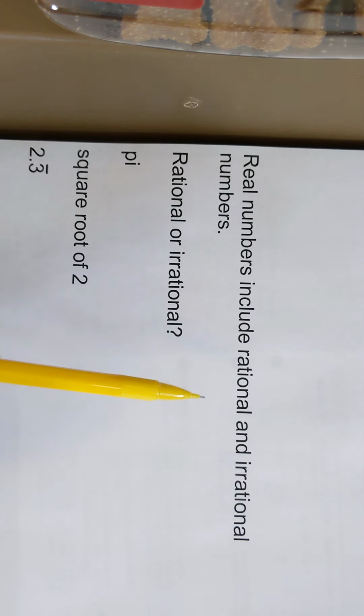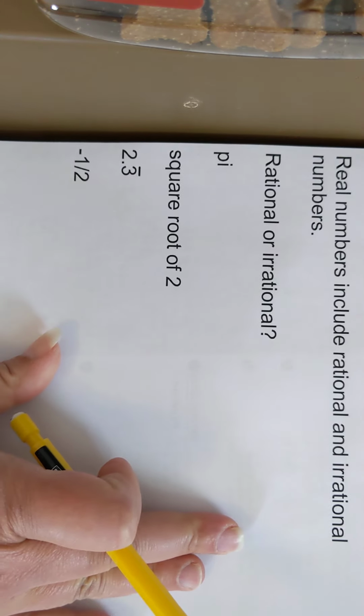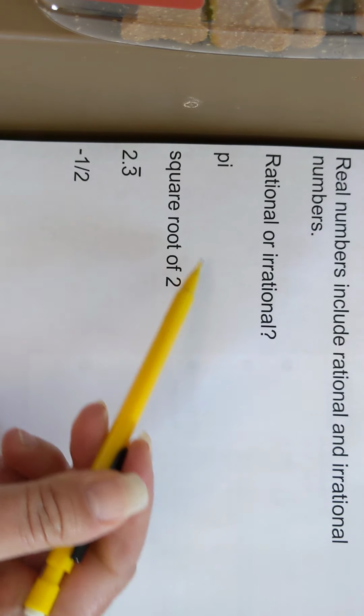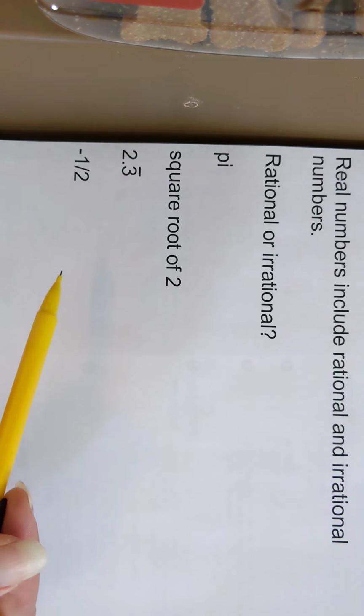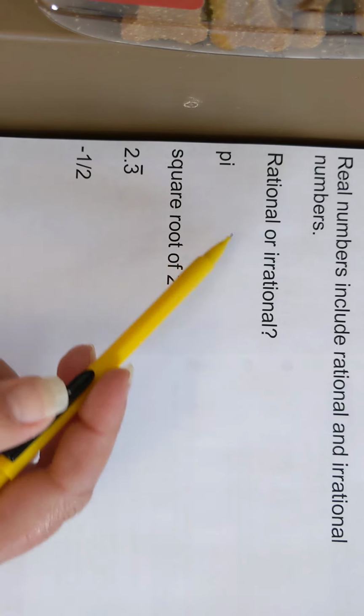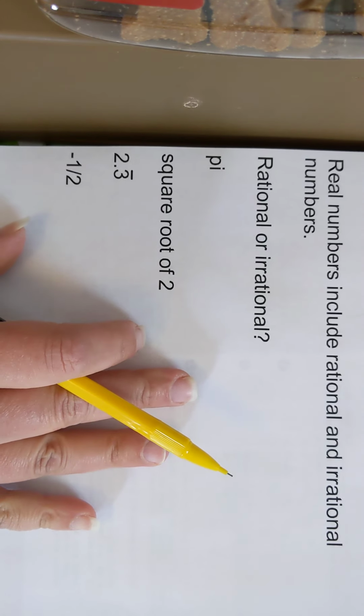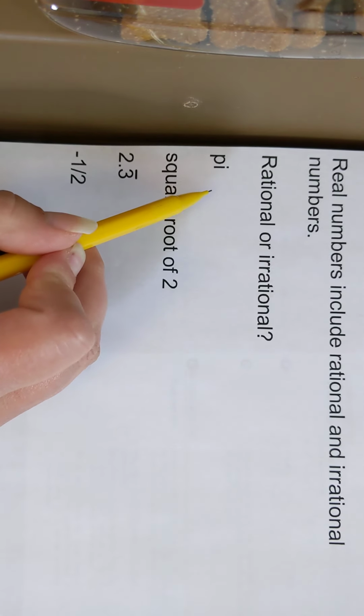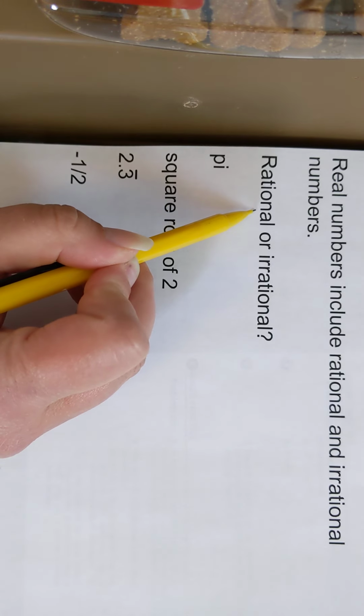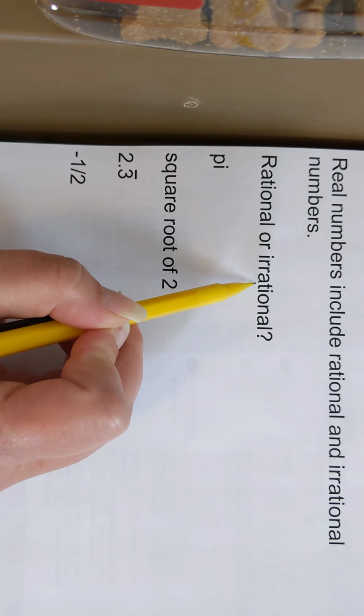Please keep in mind, real numbers include rational numbers and irrational numbers. All of these that we're going to talk about down here, rational or irrational, are still real numbers, but we have to decipher: are they rational or irrational? So pi, can it be written as a fraction, or is it irrational?